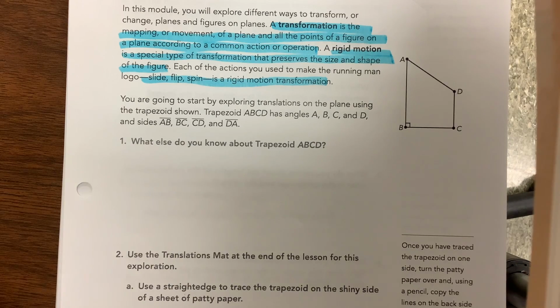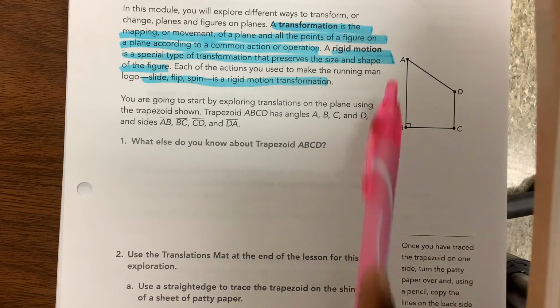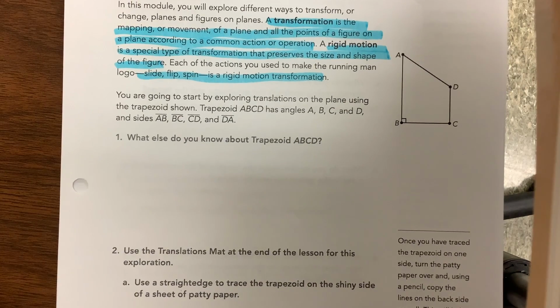So we're going to start by exploring the translation of the plane using the trapezoid shown. Trapezoid ABCD has angles A, B, C, and D, and has sides AB, BC, CD, and DA. It says, what else do we know about trapezoid ABCD? I want you to just take a second and jot down some things that we do know about trapezoid ABCD. Pause the video here, please.